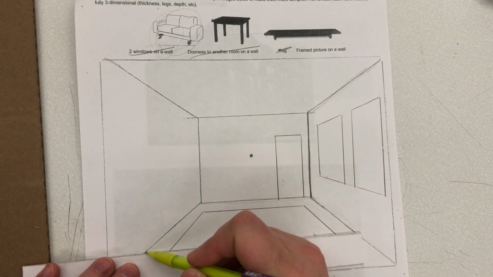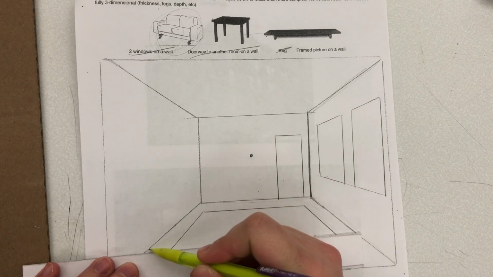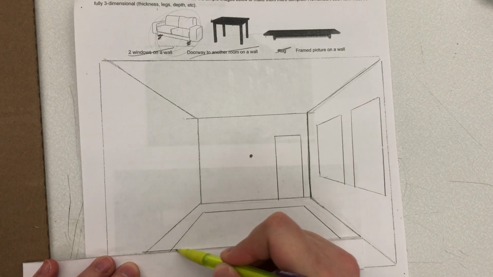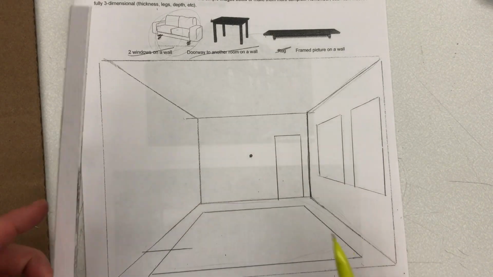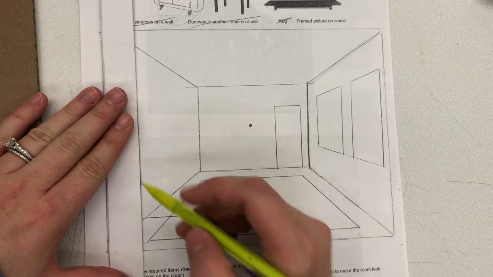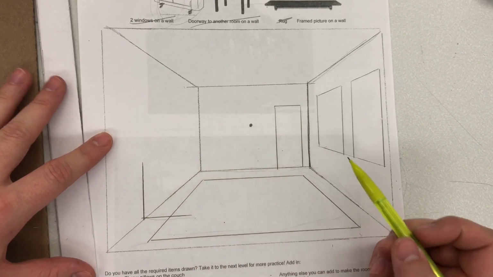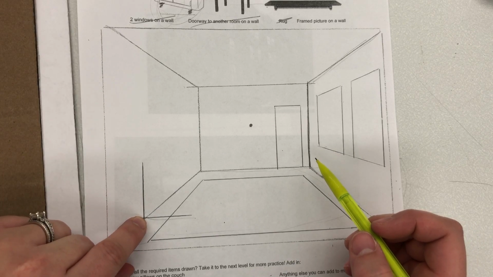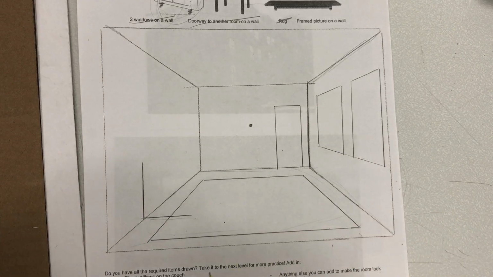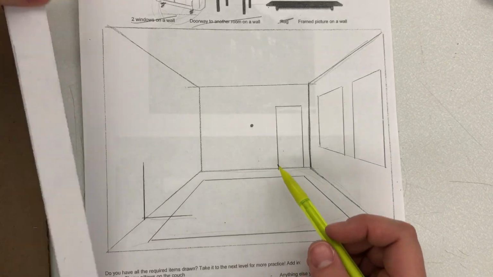That's where I'm gonna put it, over here. You can put your couch wherever, but I'm gonna put mine here. So my couch is sitting on the floor and it's up against the wall. So I'm kind of making an L shape here, where it is touching the baseboard, back against the wall.